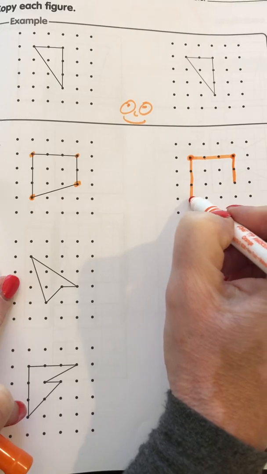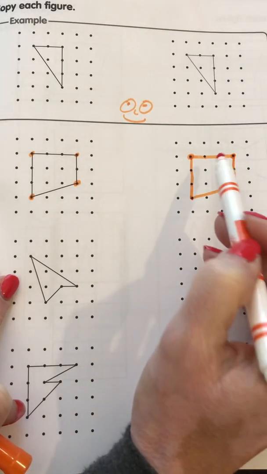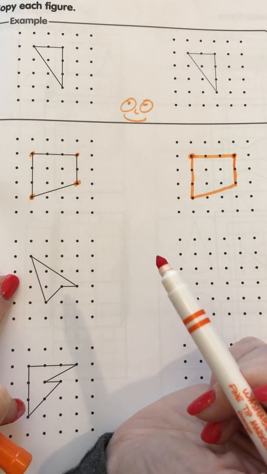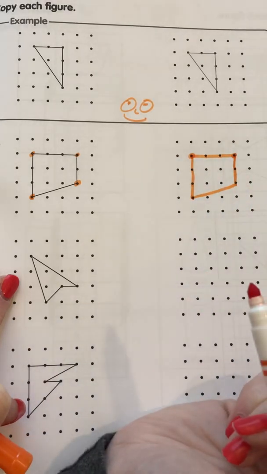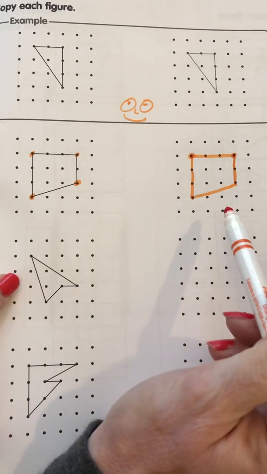So I'm gonna do that over here. I'm gonna go directly across. I'm not gonna touch any dots. Now my shape matches exactly this shape. For size, it's congruent. It's the same size, same shape, same position on the grid. That's what you're looking for. Same size, same shape, same position on the grid.